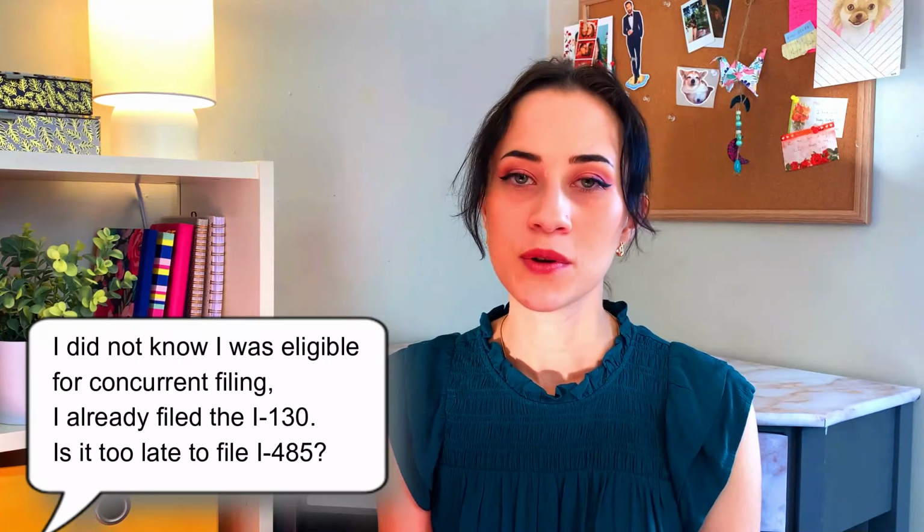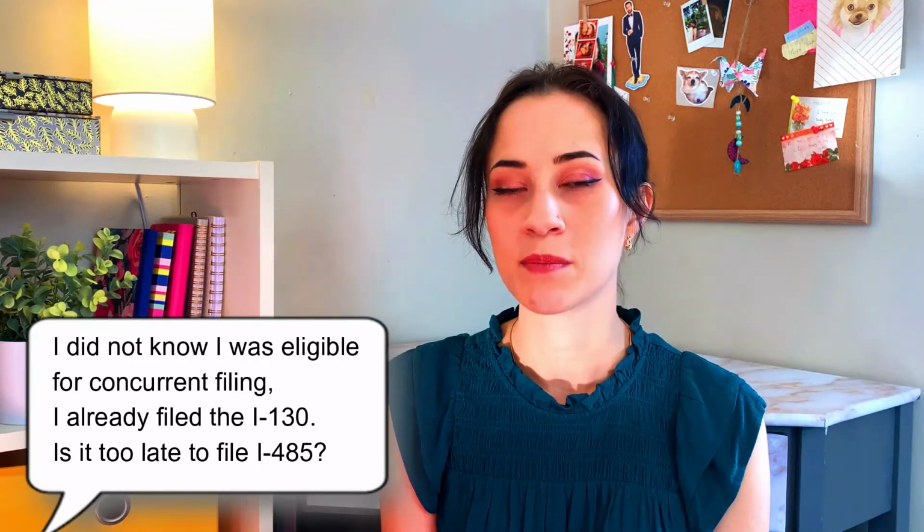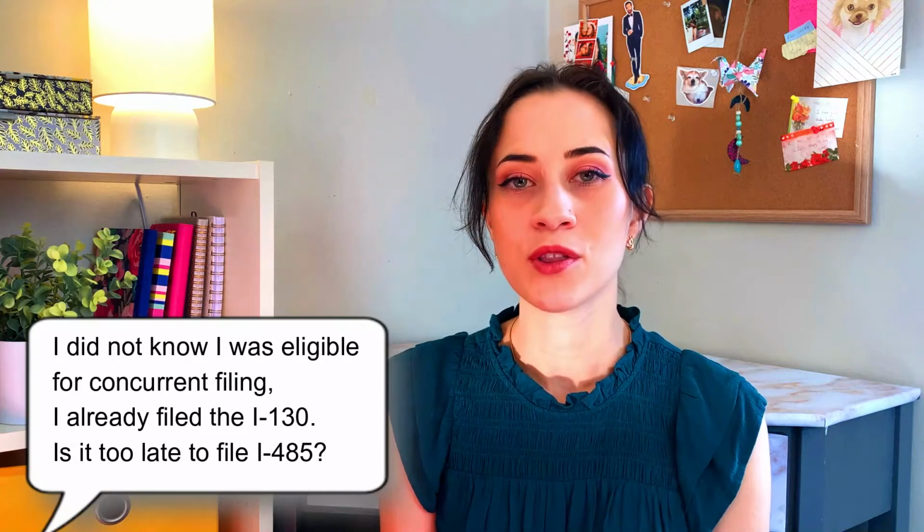If you are eligible for concurrent filing, you can go ahead and do that at any time. So whether you have already filed your I-130 by mail or online, you still can go ahead and file your I-485 application while your I-130 is still processing. You don't have to now wait for it to be approved.